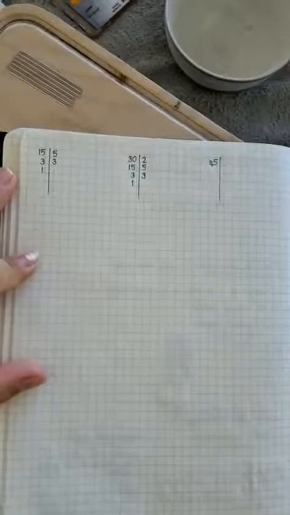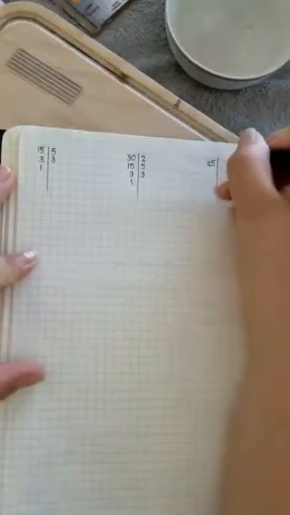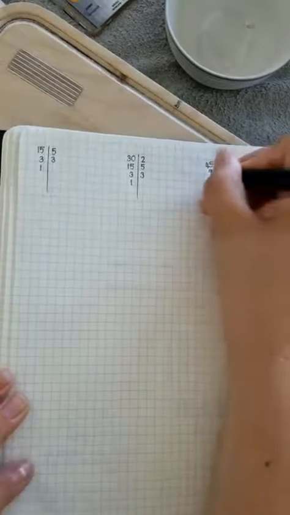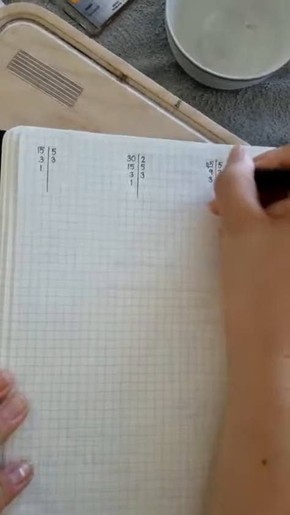Then 45. Let's go with 5. 45 divided by 5 is 9, right? Okay, 9 is divisible by 3. That will give you 3. Then again, you divide 3 by itself, and that will give you 1.